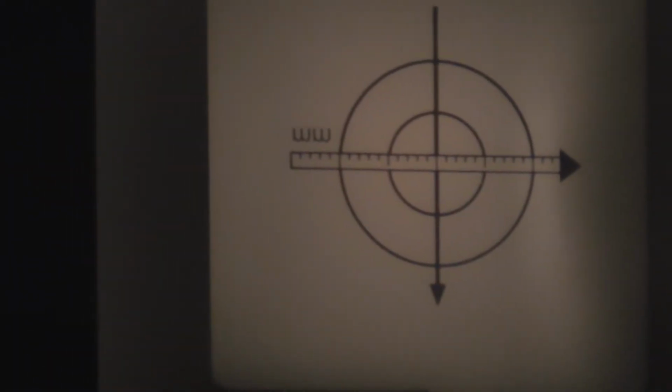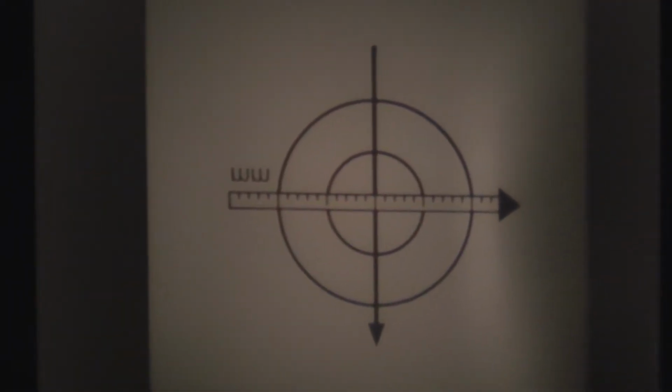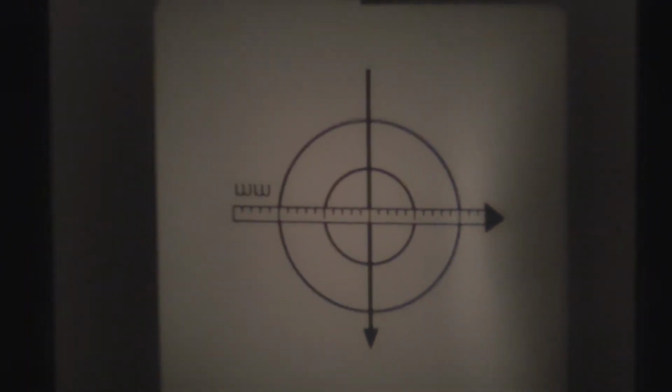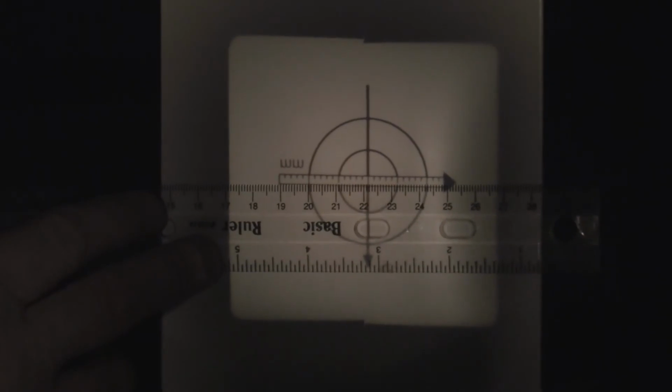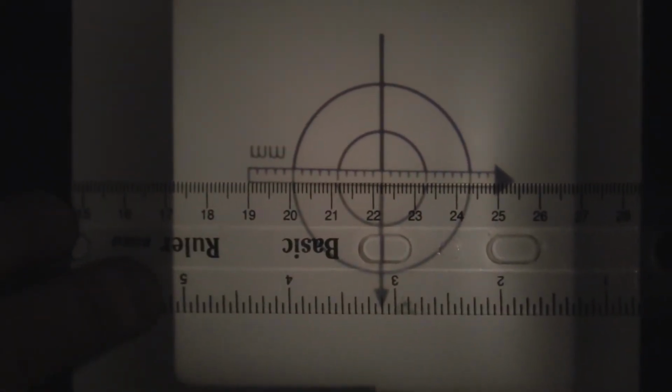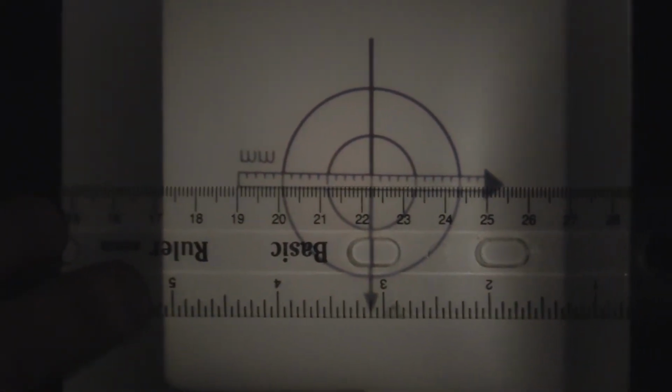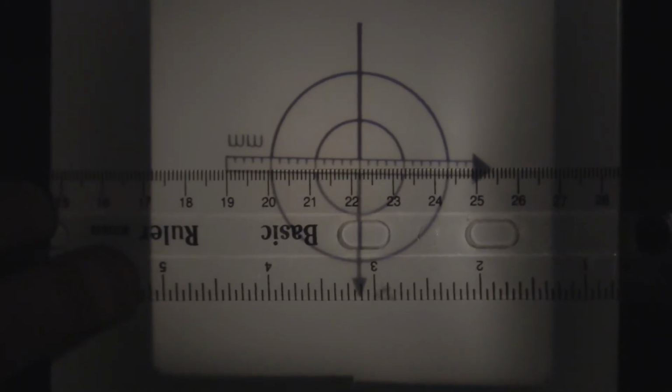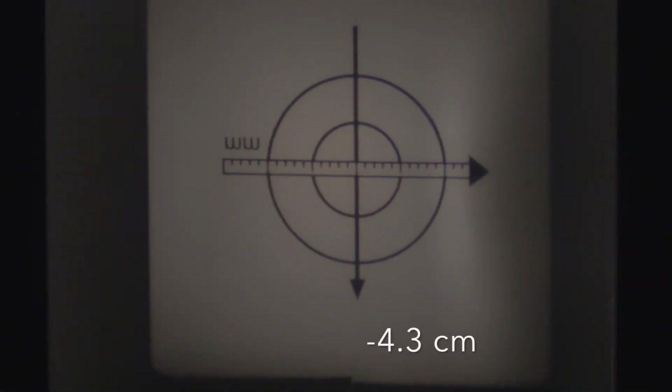Trust me, this is an inverted object. The image is in front of the lens, where it should be, okay? And let's measure. I'm going to put the 20 on the edge here, and I have 24.3. So 24.3 minus 20, 4.3 is going to be the DI.